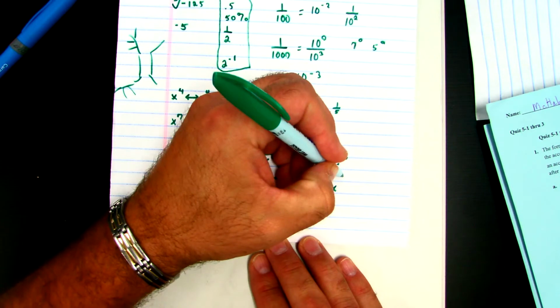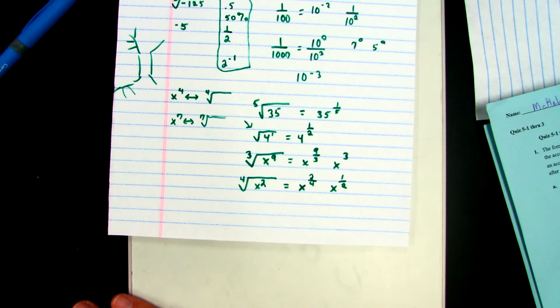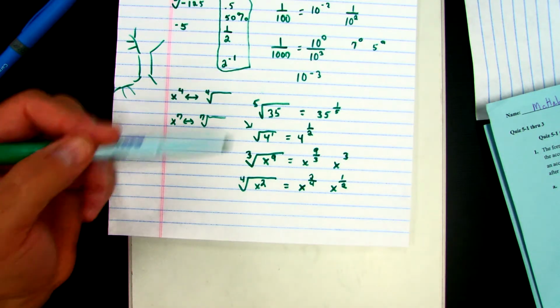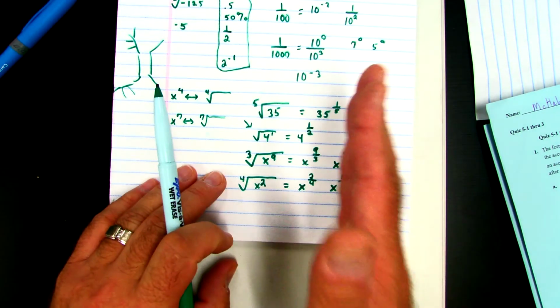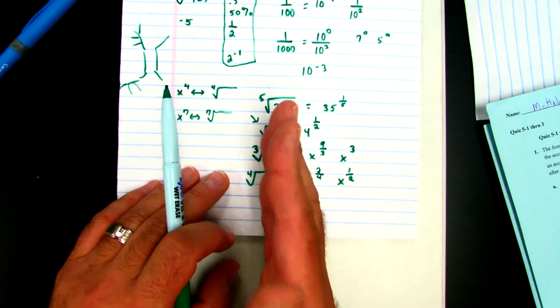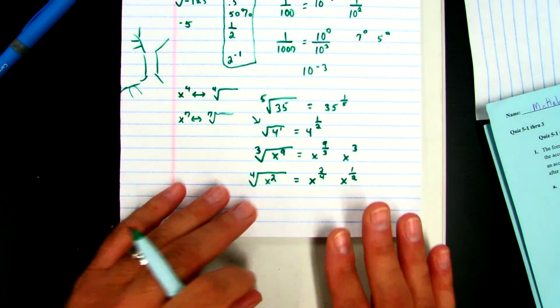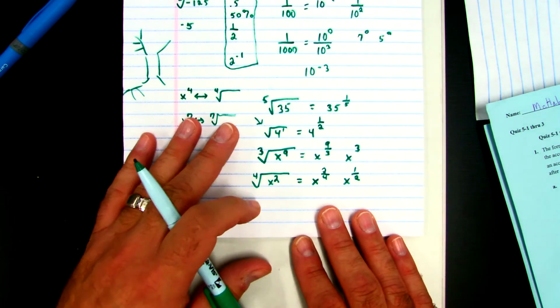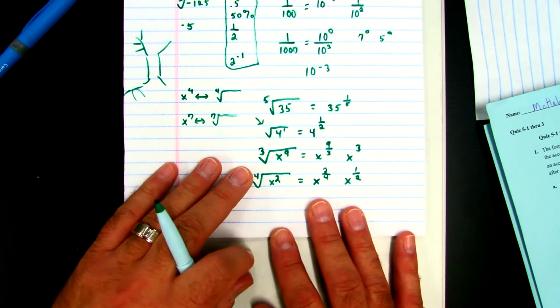So it'd be x to the 1/2. All right, so this is being able to change a radical to exponent form, and from exponent form to radical form. Understanding that that's how we go forwards and backwards. Remember, your root is always the bottom.